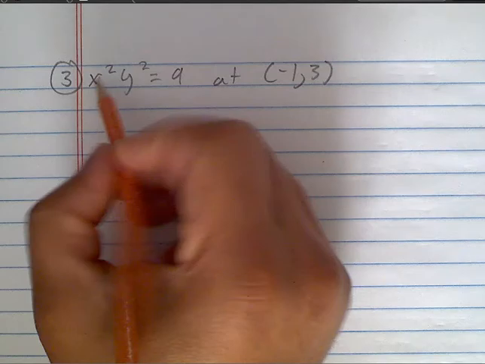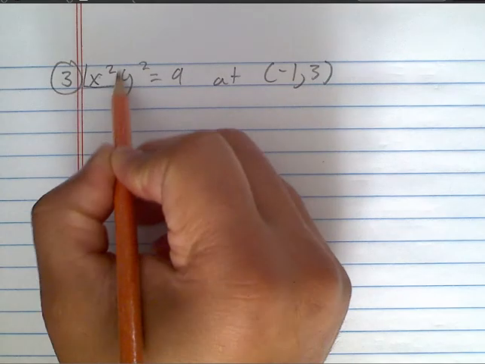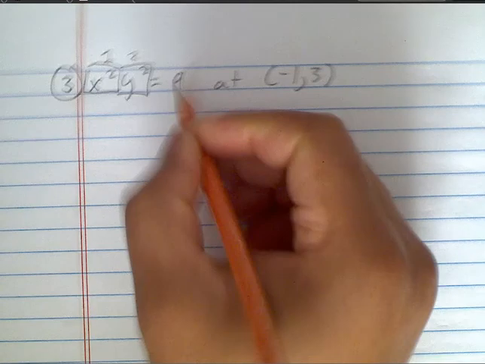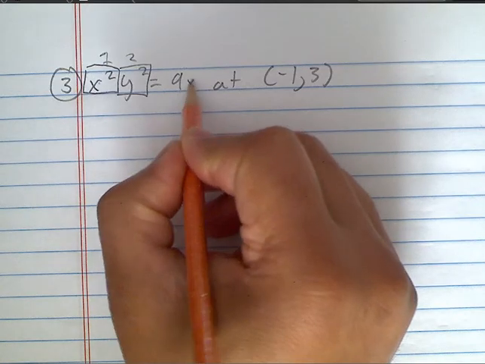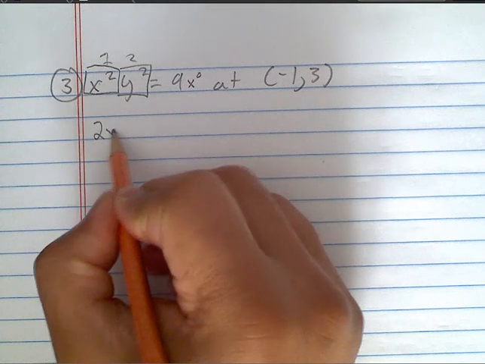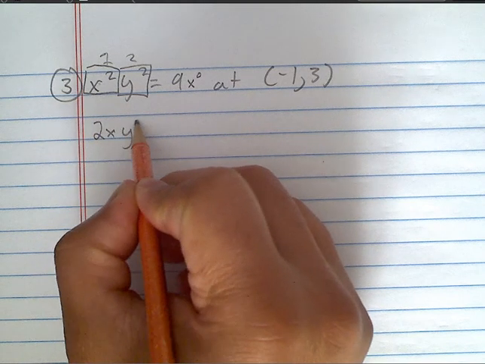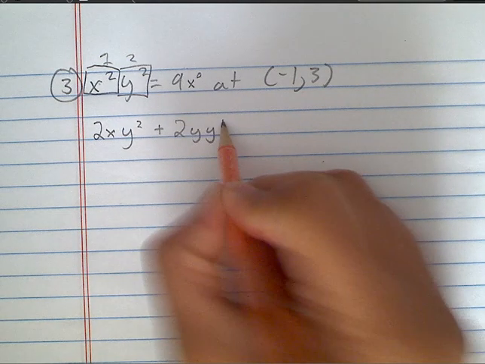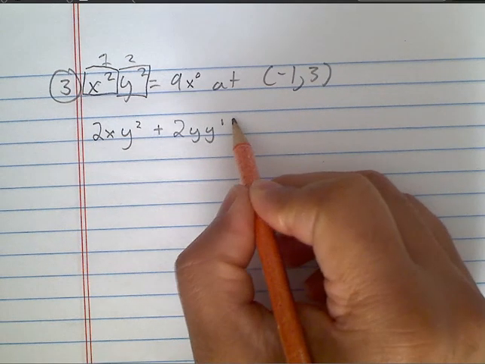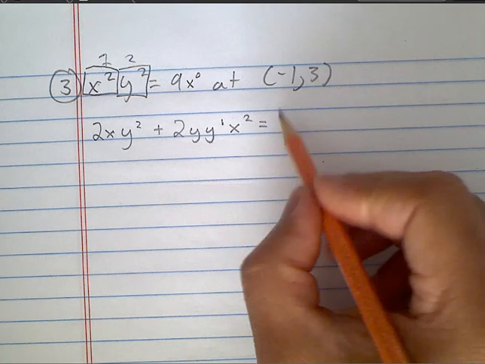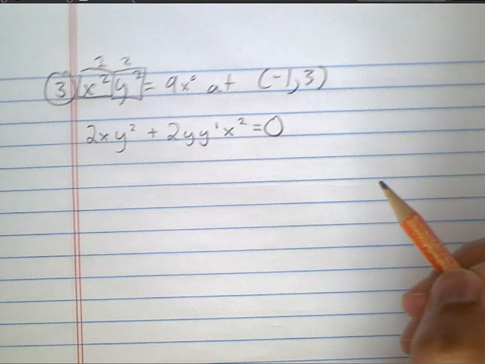So what we have here is thing 1 times thing 2. So we have a product rule, and that is just a constant, but you can imagine x to the 0 power, so thing 1's derivative is 2x times thing 2, y squared, plus thing 2's derivative is 2y prime, and thing 1 is x squared. Wow, this looks like a piece of cake compared to the other ones, doesn't it?